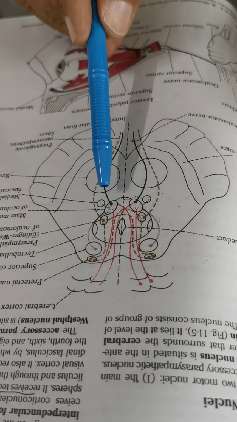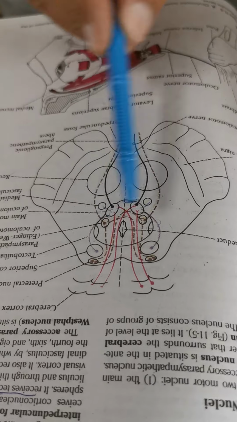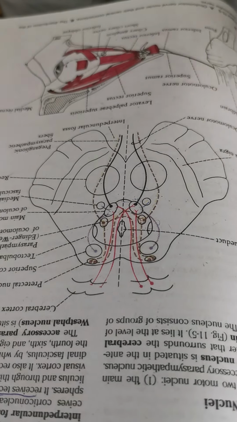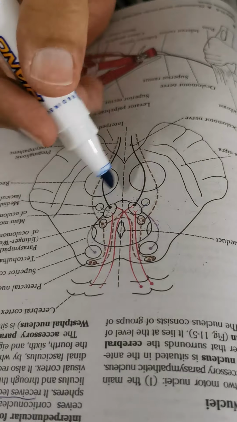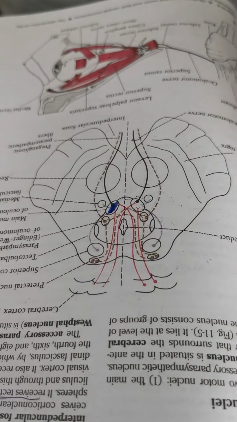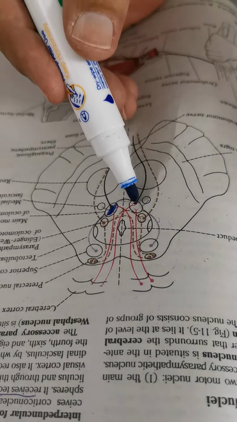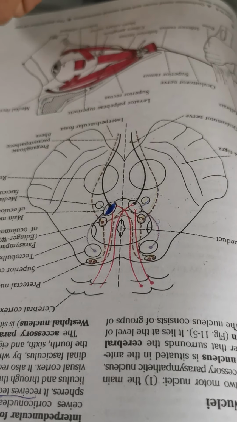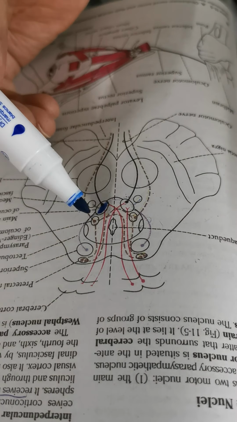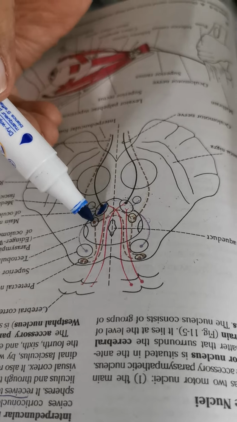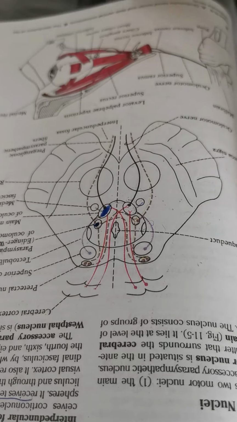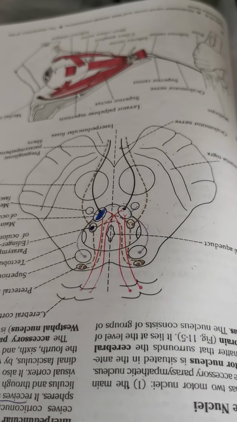Anterior to this, you can see this big nucleus. This is the motor nucleus of the oculomotor nerve. And posterior to that, this small nucleus, this is the parasympathetic nucleus of the oculomotor nerve.